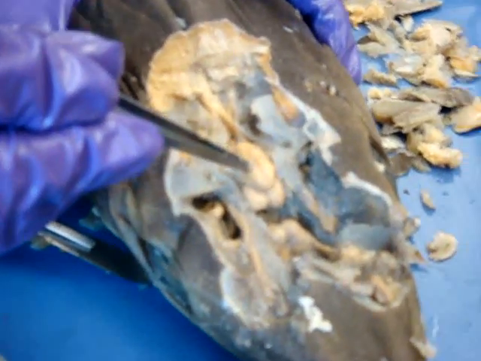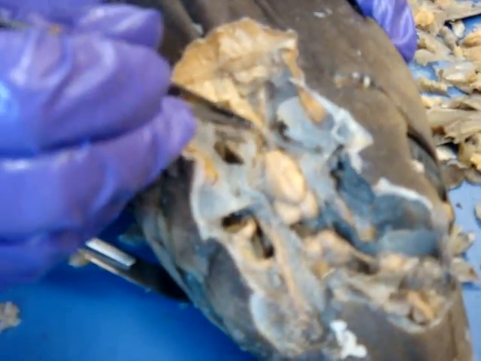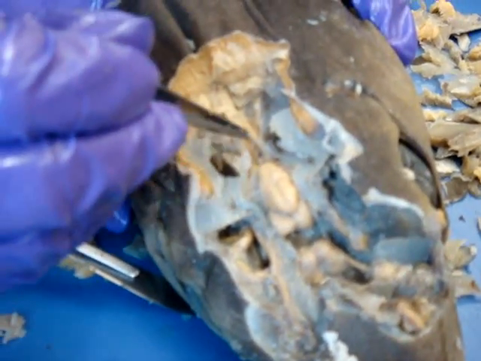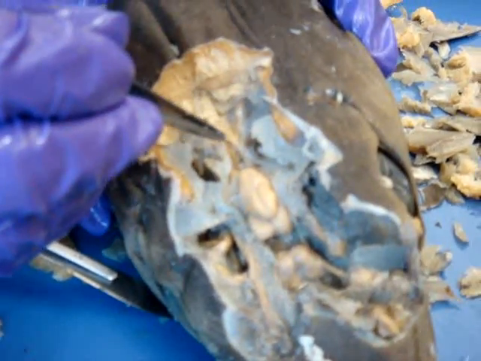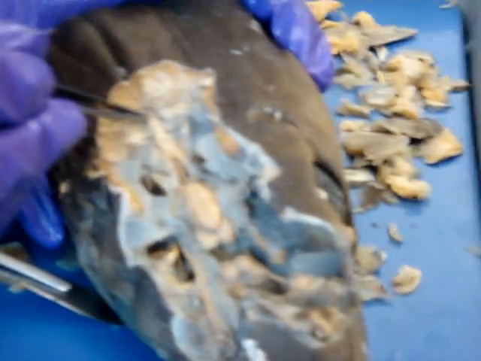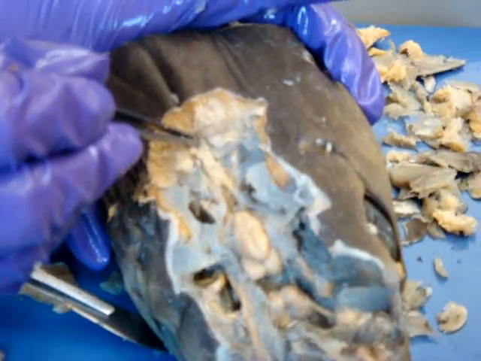Working your way back from the cerebellum, you have this space right here, which is the 4th ventricle, and lining around and underneath that is the medulla oblongata. The medulla oblongata constricts and becomes the spinal cord.